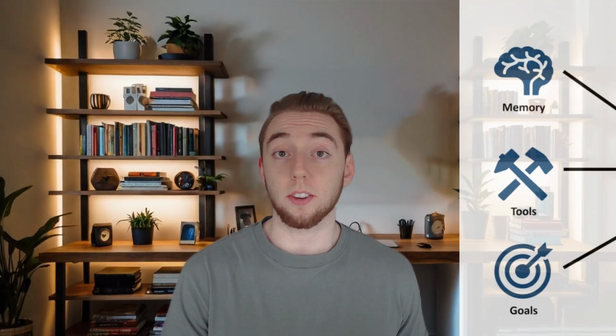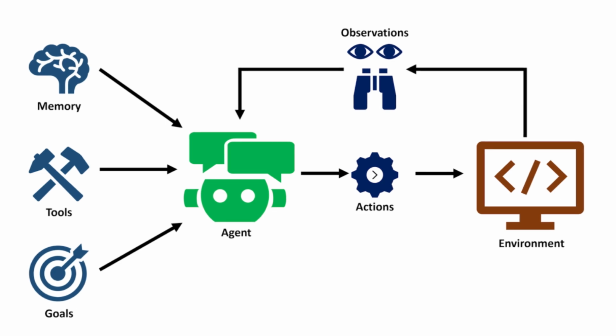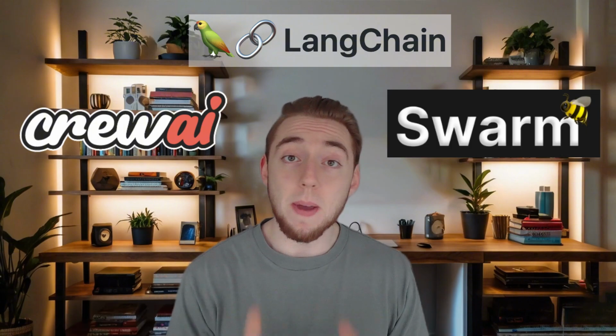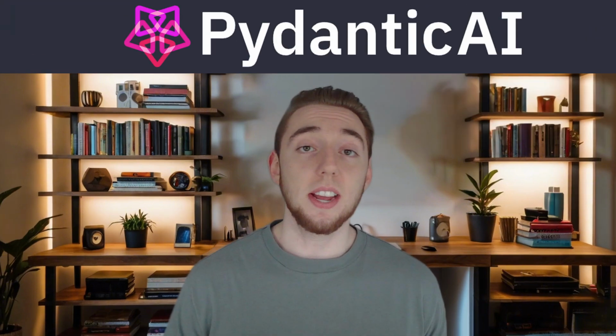The whole idea of AI agents, large language models that are able to do things for you autonomously, is so brand spanking new that frameworks like LangChain, CrewAI, and Swarm, and especially no-code agent builders, aren't actually good enough for mature and production-ready AI agents without you having to put in a lot of additional work. But with Pydantic AI, things are starting to change in a lot of really incredible ways.